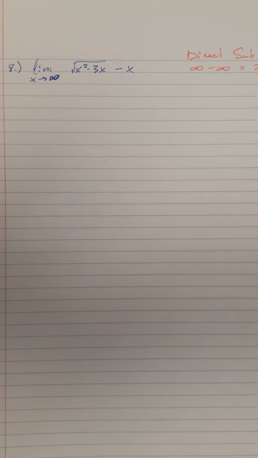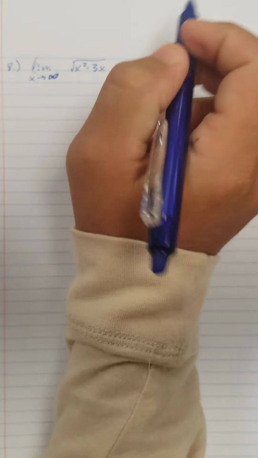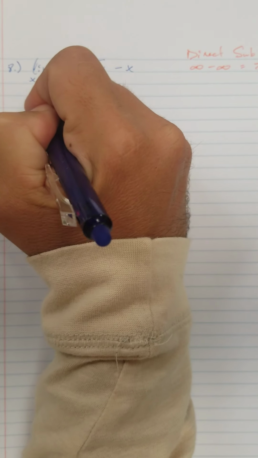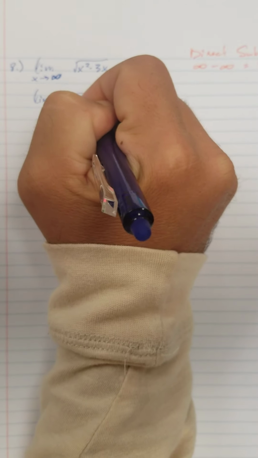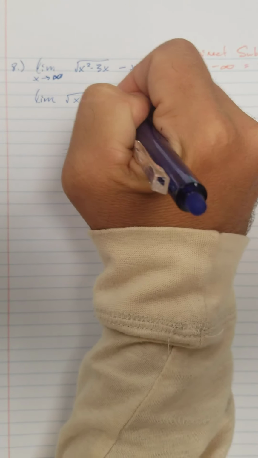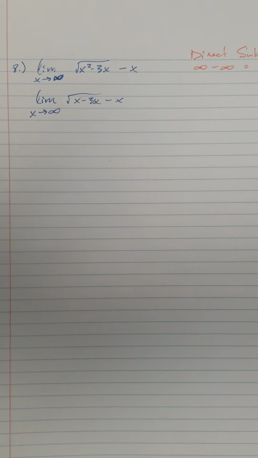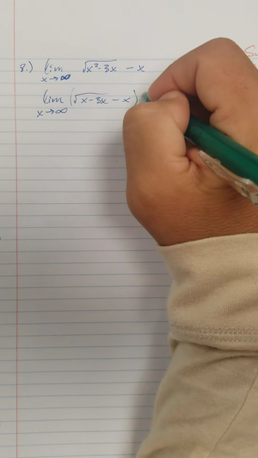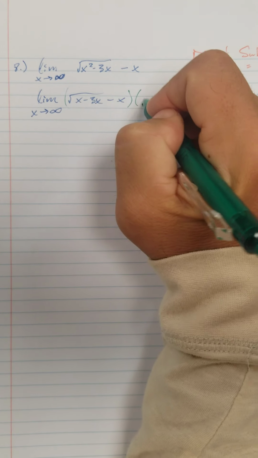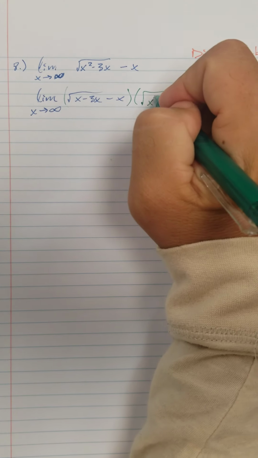Okay, so what we want to do is take that square root minus x and multiply that by the conjugate. So we're going to take this and multiply by the square root, that should be squared, yeah, my bad.